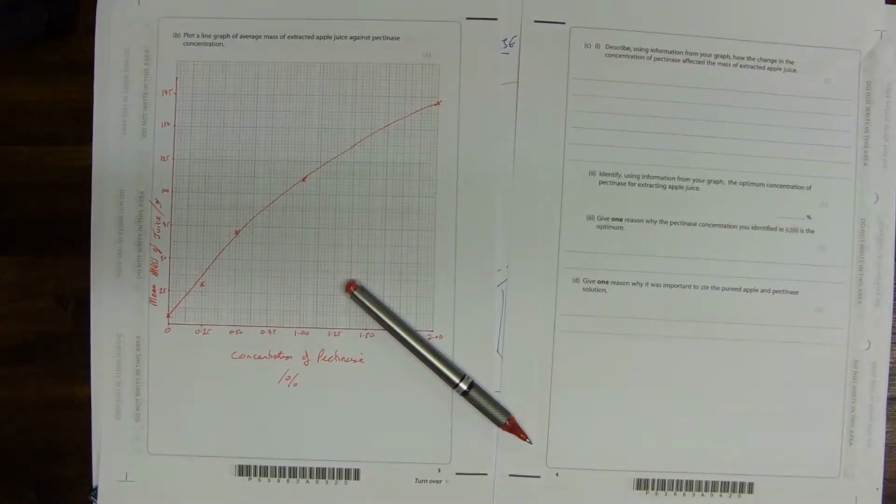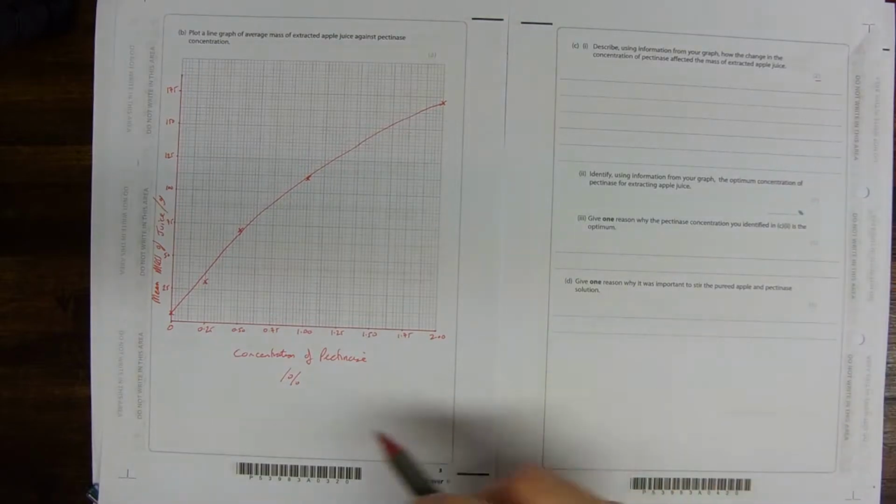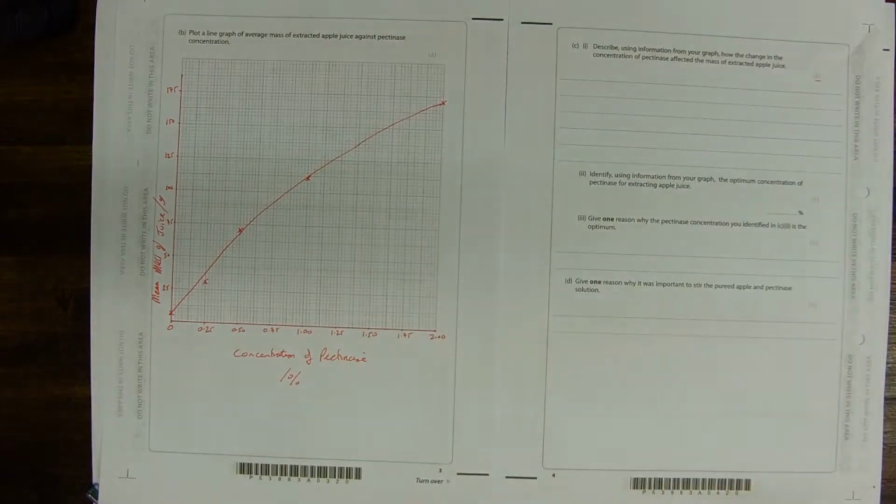So we're starting the questions now. Part C. Describe, using information from your graph, so we're going to have to use the graph, how the change in concentration of pectinase affected the mass of extracted apple juice. There's 2 marks available here, and so it's the basic trend and then anything in particular about the trend. Is it linear or not? Does it level off? That sort of thing.